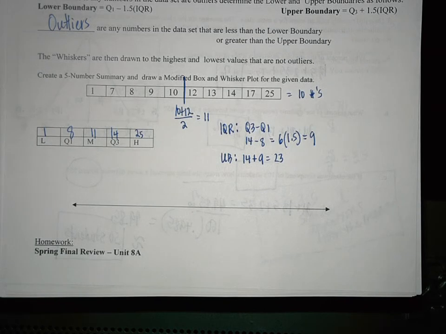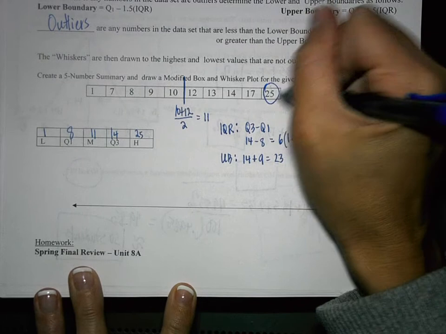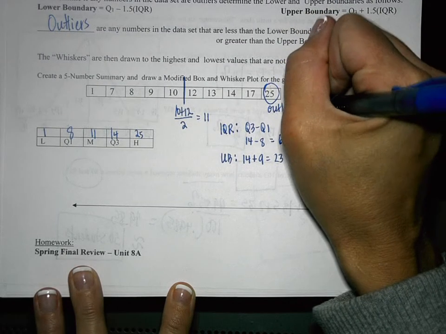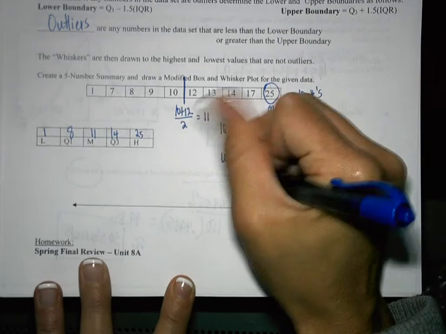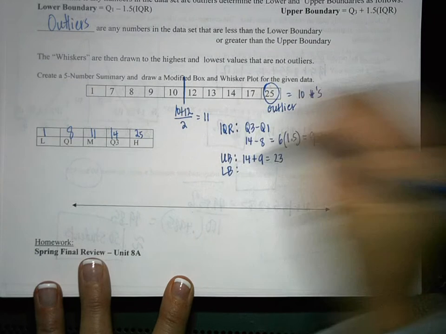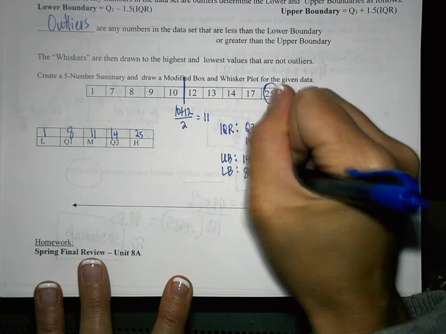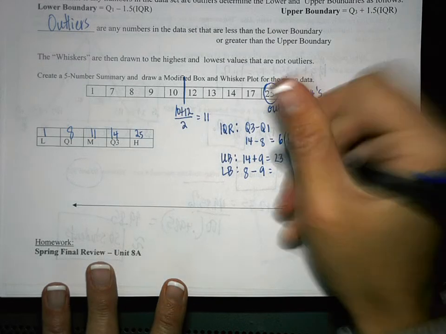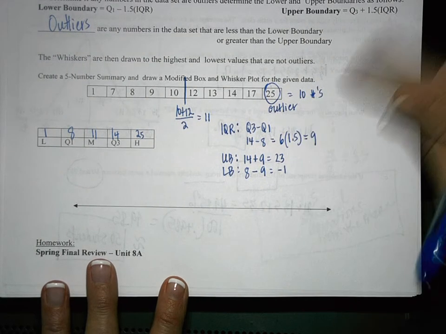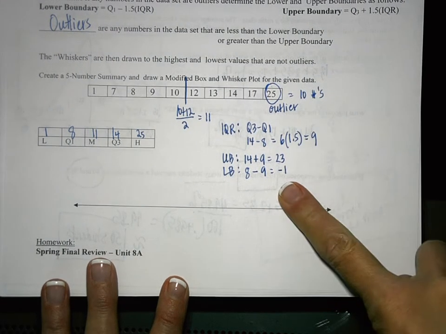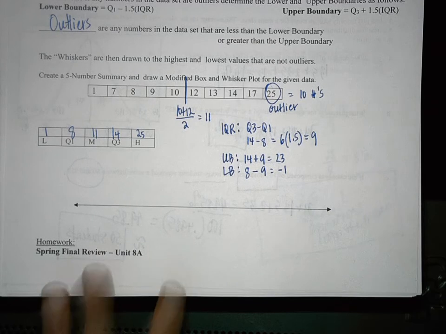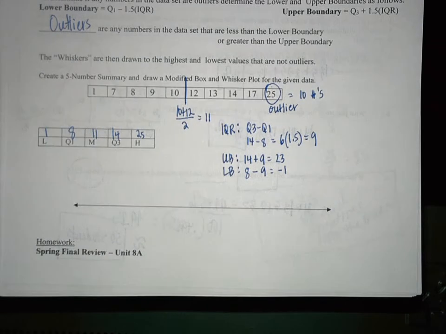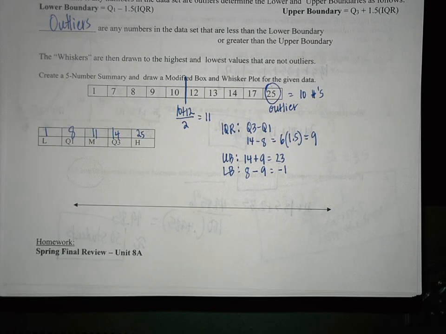So do we have any outliers? Yes, this 25 right here is an outlier. Okay, then for your lower boundary, we take the Q1 value, which is 8, and we subtract 9. And 8 minus 9 is -1. Do we have any values smaller than -1? No. So there's no lower boundary outliers.